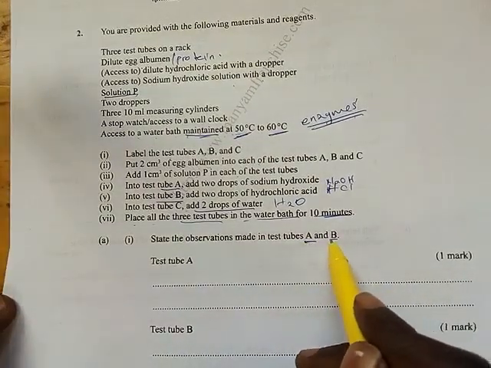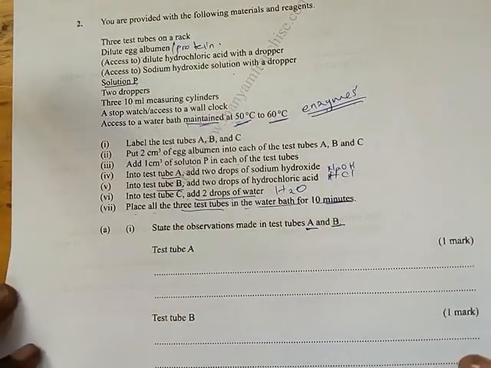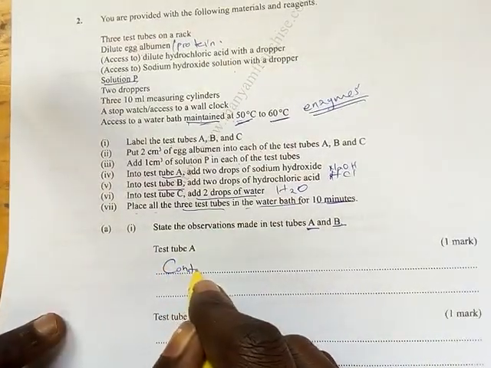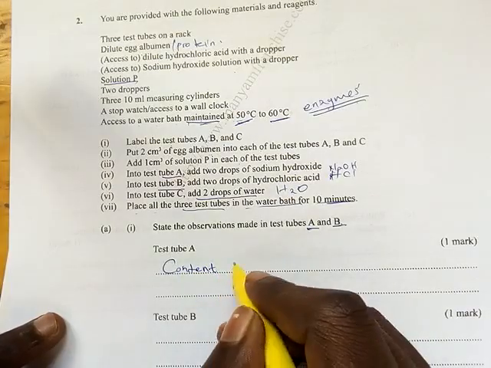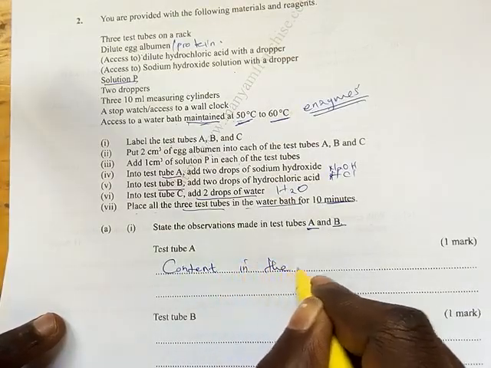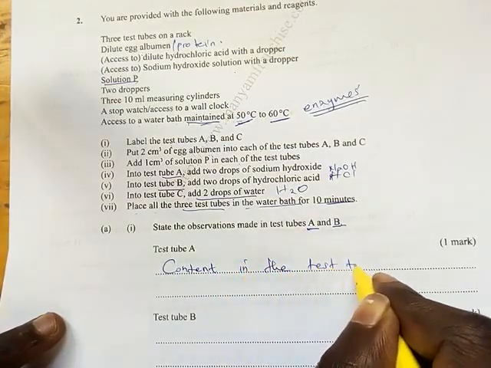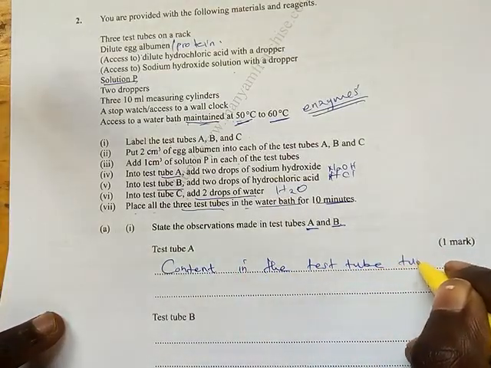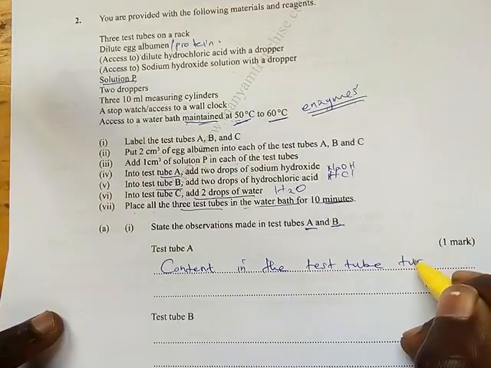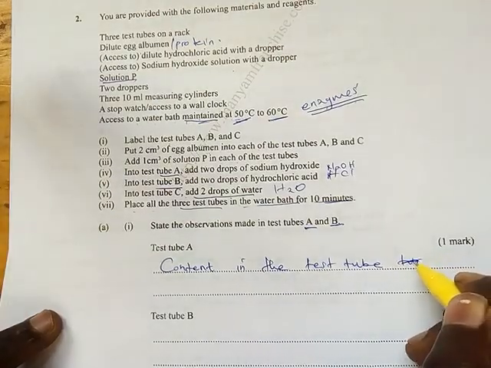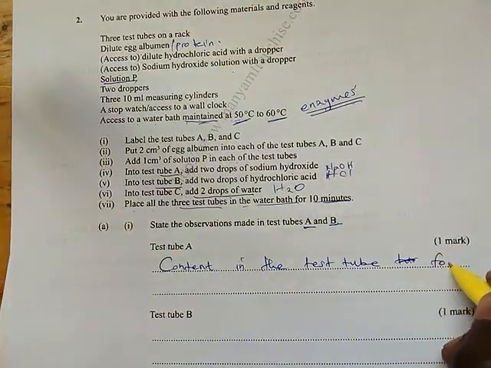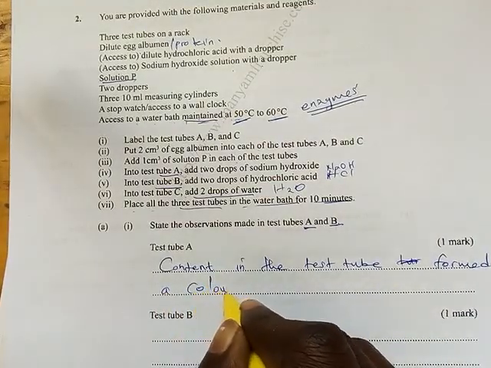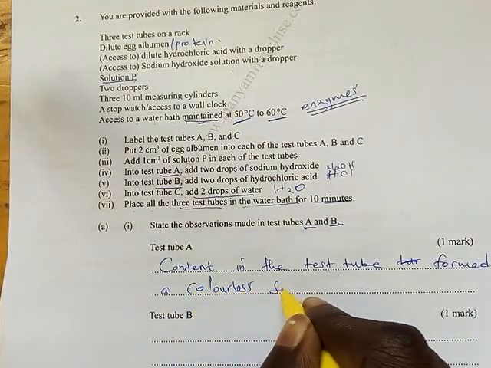In test tubes A and B. In A, the content in the test tube turned colorless, or not turned, formed a colorless solution.